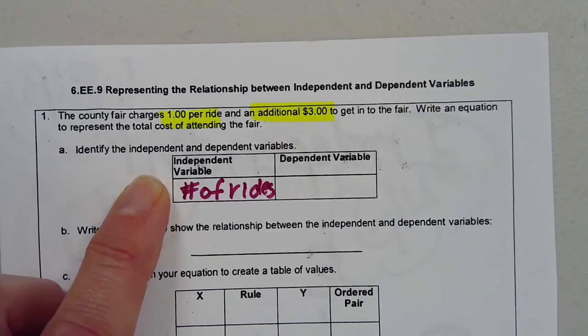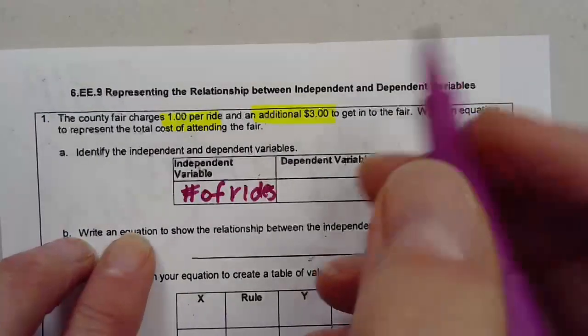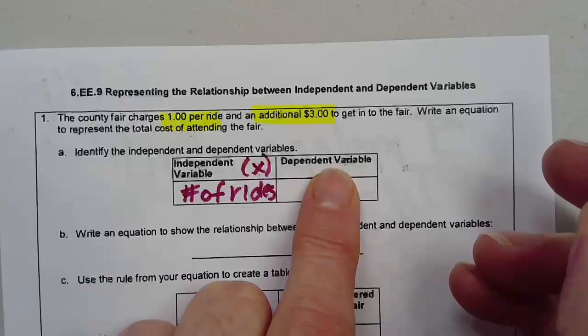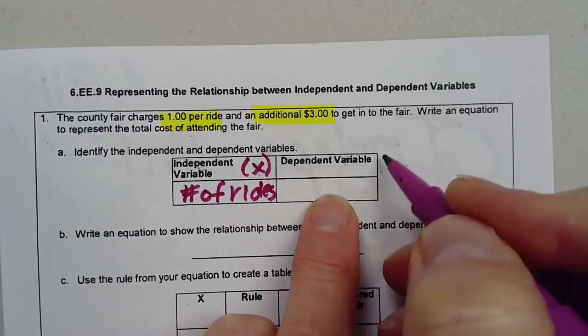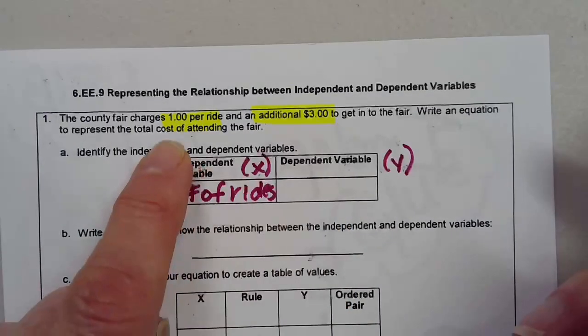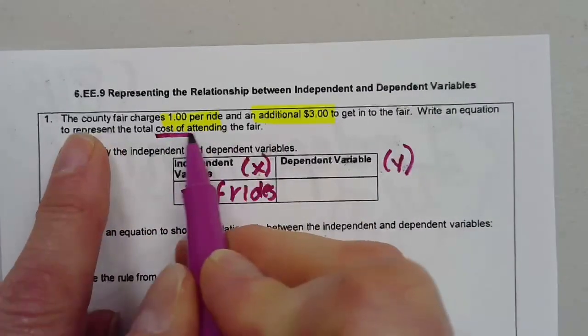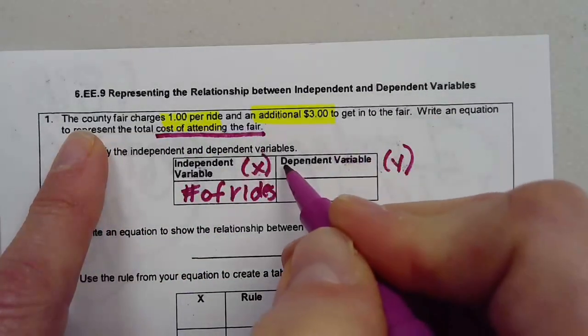If you look back at the notes that we did, which part of the coordinate plane is going to be independent? Is it the x-axis or y-axis? Look at it. It's going to be x. Now the dependent variable, which has to be the y, is going to be what? What is it that we're going to be finding out that's going to answer the question when we solve the equation? The total cost.